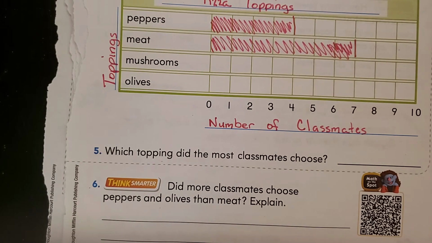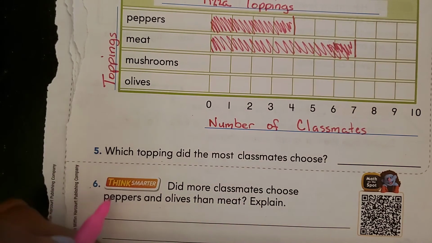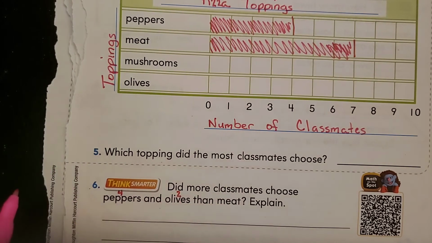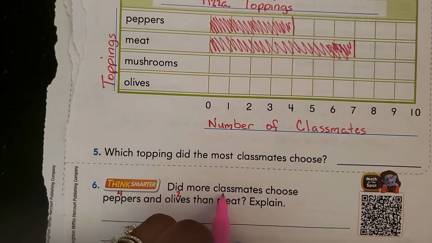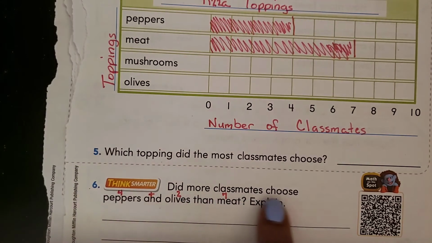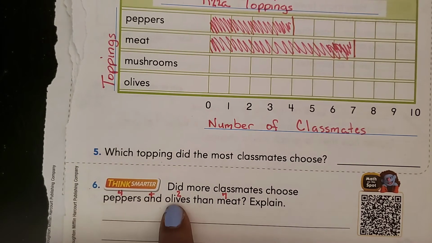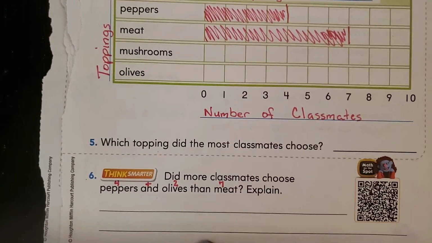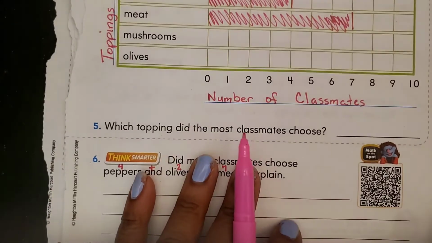Did more classmates choose peppers and olives? Remember, I told you I like to write the numbers right over. I know that 4 classmates chose peppers. I know that 2 classmates chose olives. And I know that 7 classmates chose meat. And is the same as saying plus. So, did more classmates choose peppers and olives, peppers plus olives, or did they choose meat? Solve it on the line below. Write your number sentence that you use and then write your explanation. Okay.